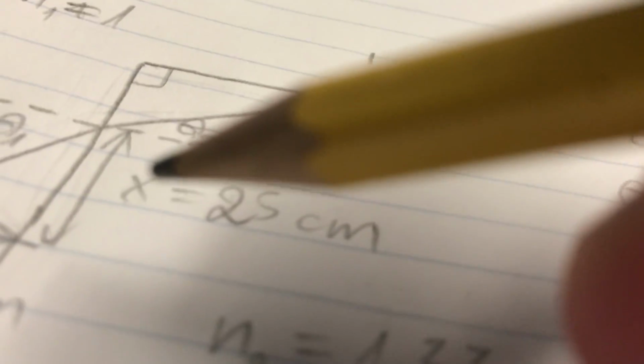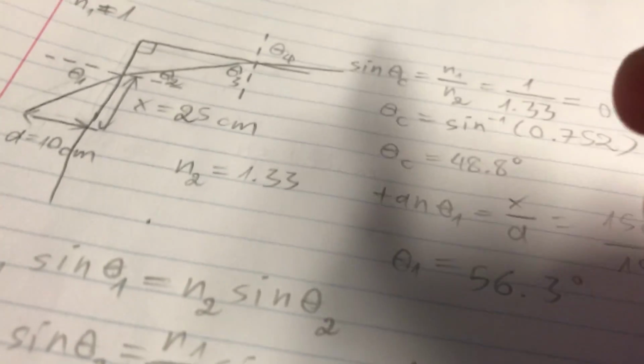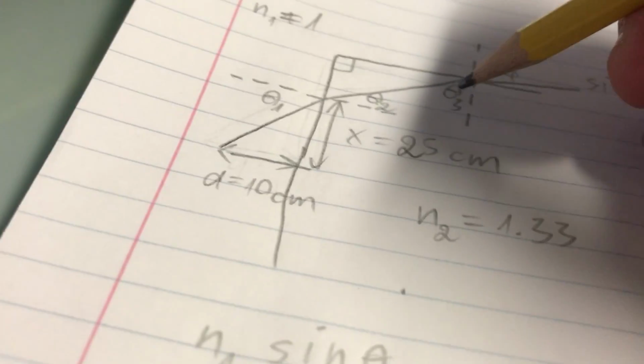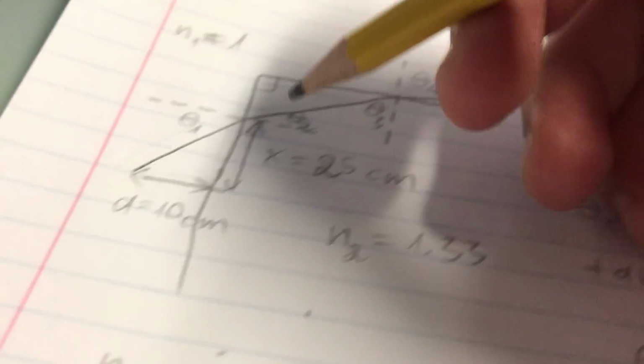So in order to know the minimum value of x, we will find that from theta 3. We will use exactly the same formulas but in the opposite direction. So now we have theta 3 and then we find x. Okay, let's begin. This time theta 3 is 48.8 degrees, which is the critical angle.